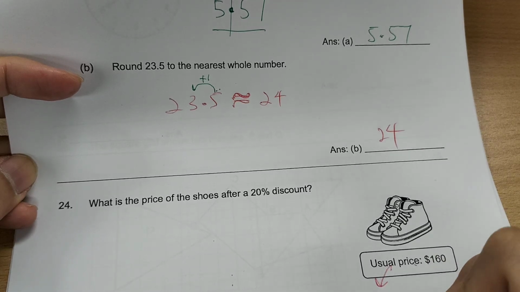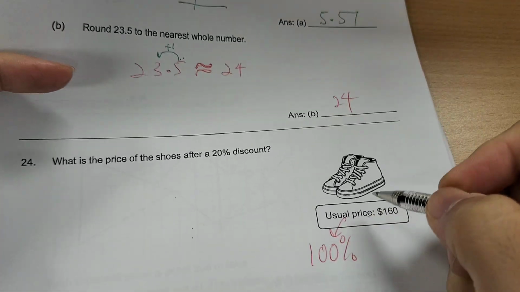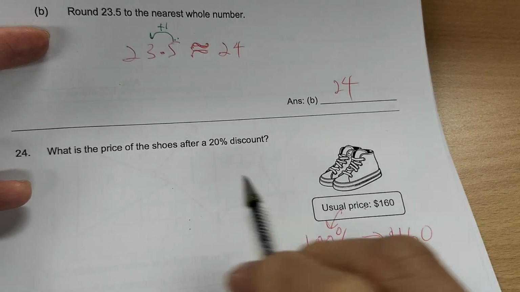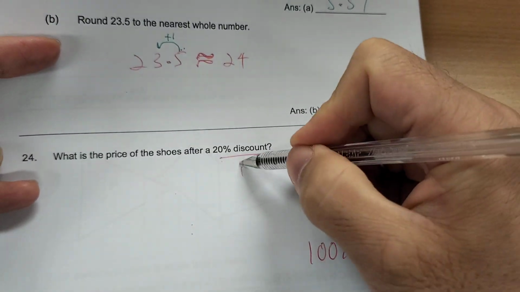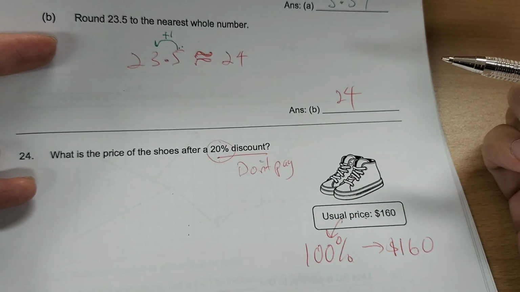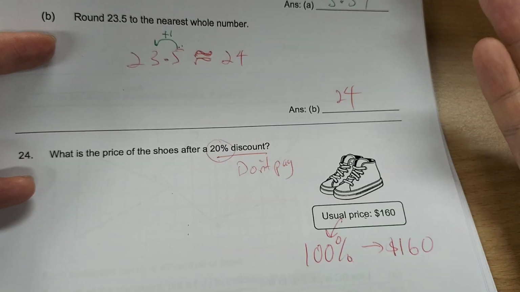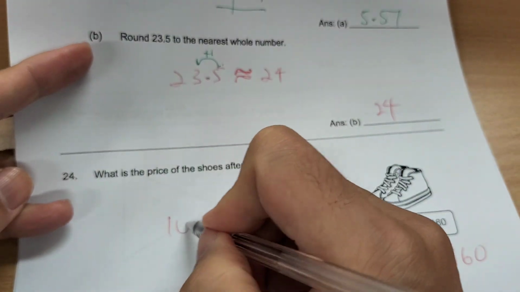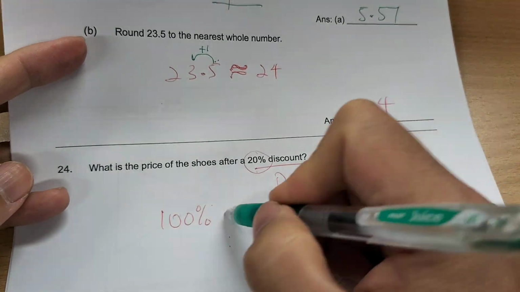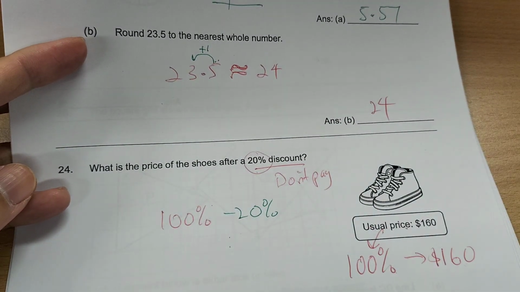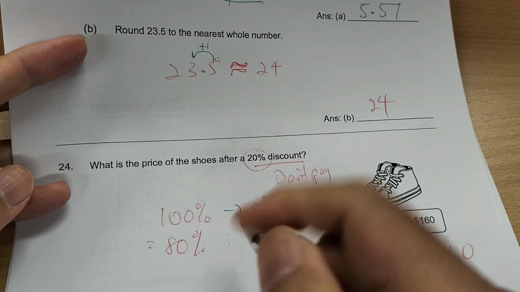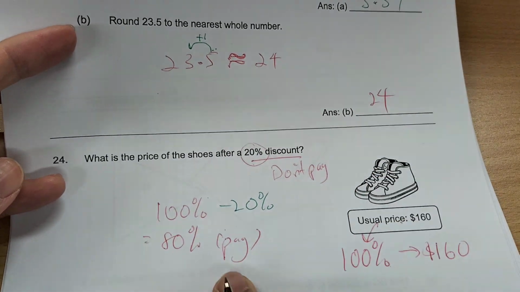What's the price of the shoes after a 20% discount? Usual price means 100%. So 100% is actually $160. Discount means what you don't pay. No need to pay during discount, 20%. So how many percent must a person pay? If 100% is what a person pays before discount, discount is the part you do not pay. So it's 100 minus 20, we have 80%. This is what you have to pay after the discount.